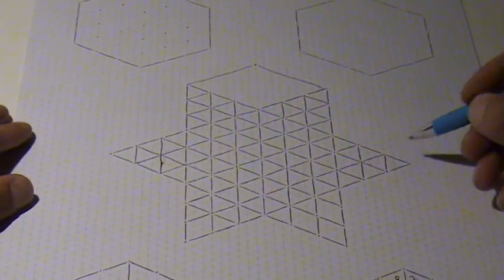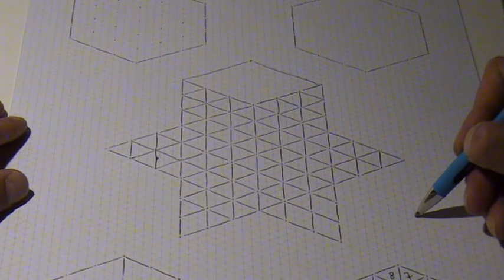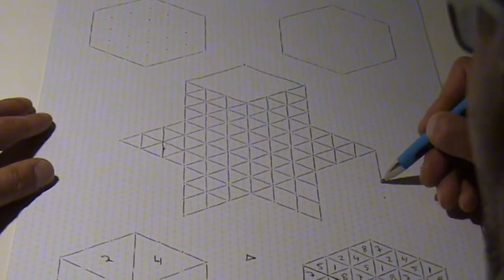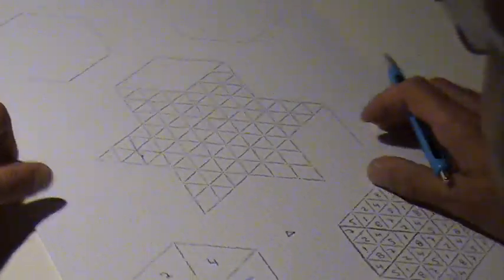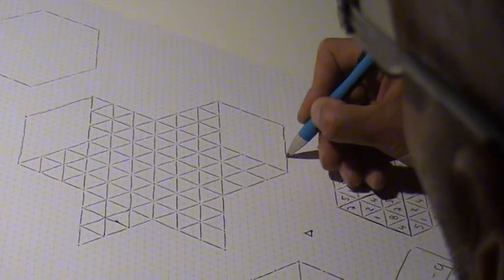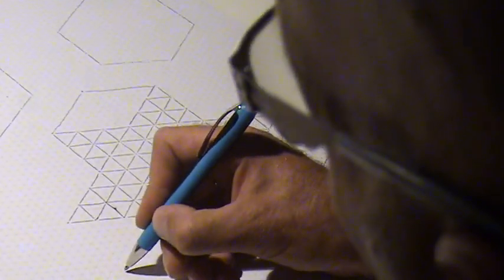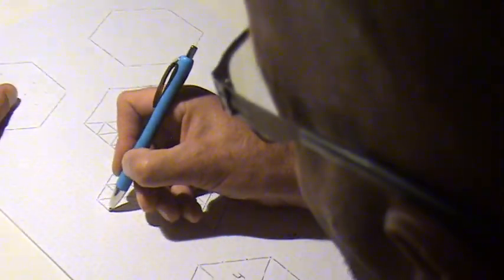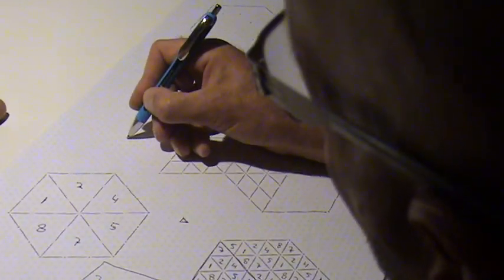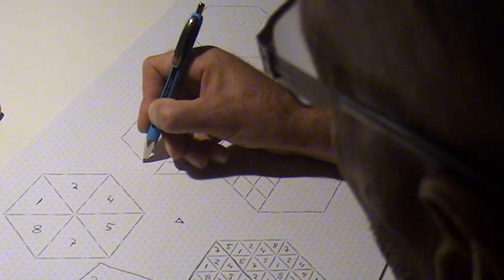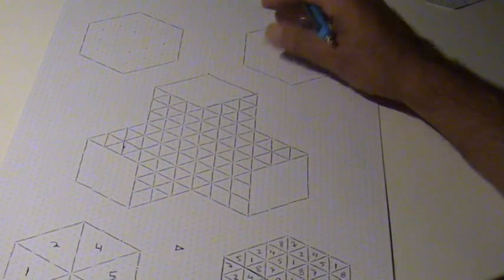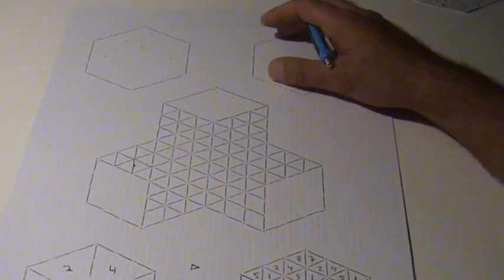One box in the top. Two boxes downstairs.